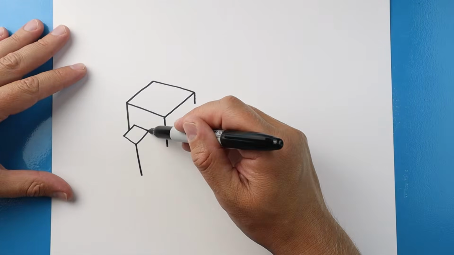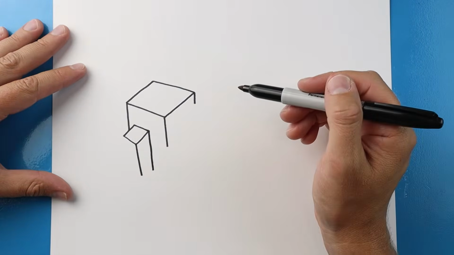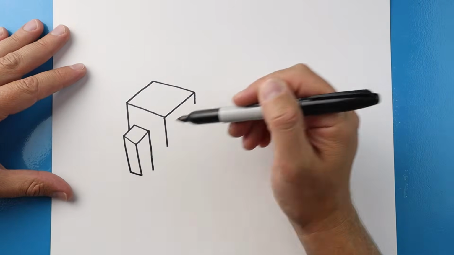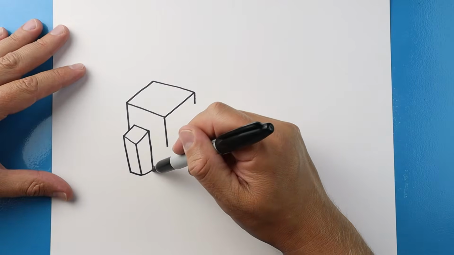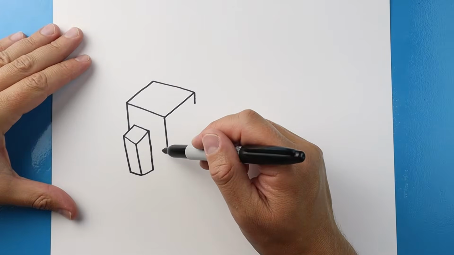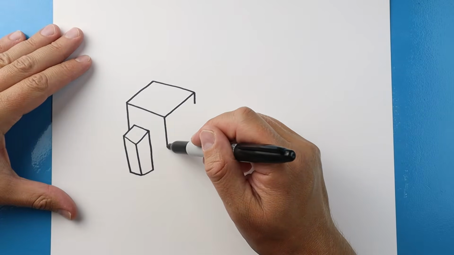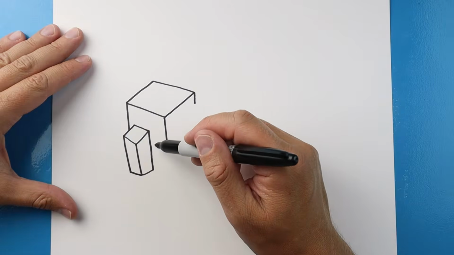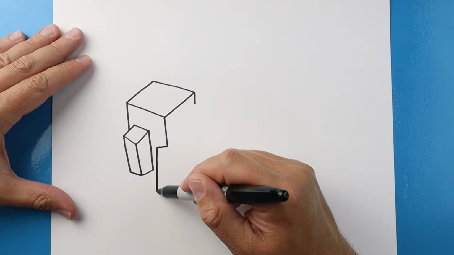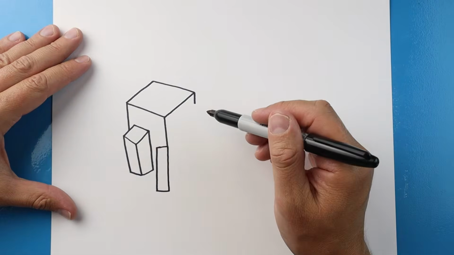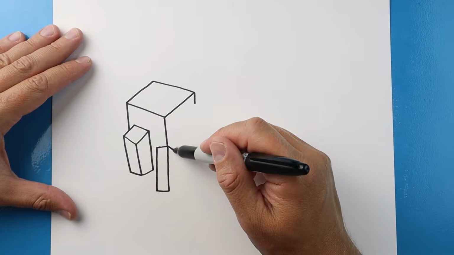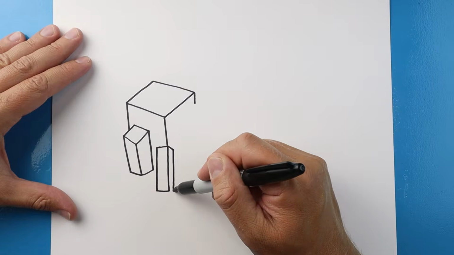We're going to make this line come down and this line come down. And this line come down and then just connect. And connect to here. Now, starting here, I'm going to make a line that's going to come over. We're going to go down. We're going to come over and connect. We'll make a little line here. We're going to go down and over and connect.